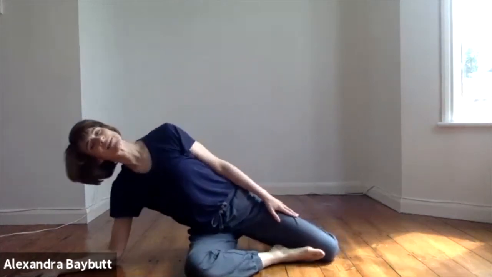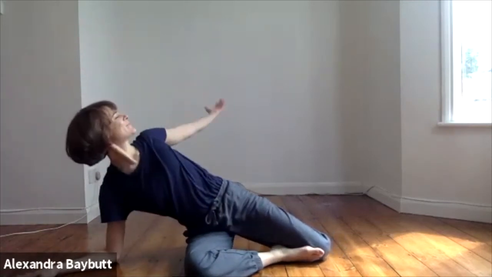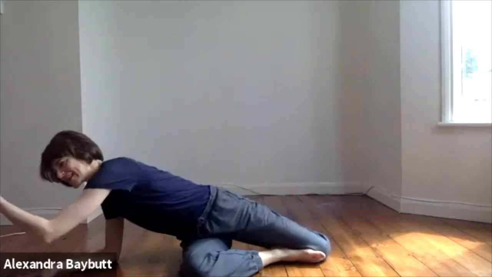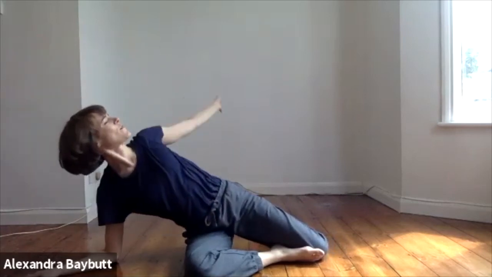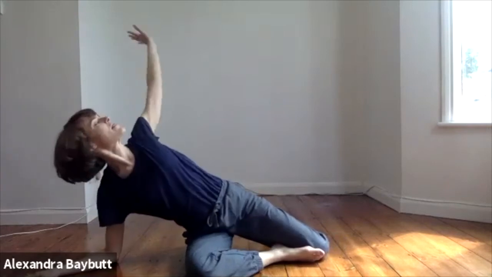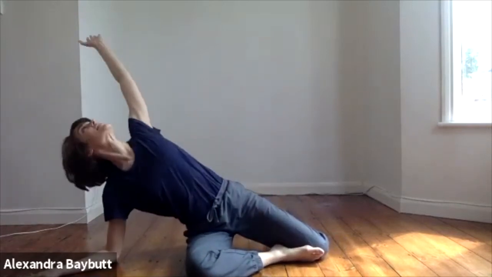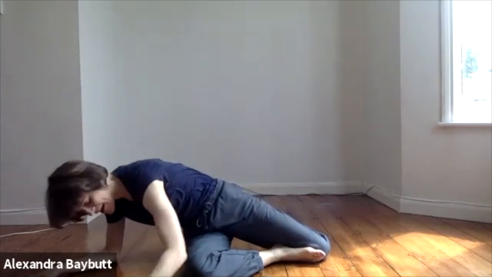And then whilst we're here in this shape, let's find head leading, supporting on the right forearm, take some arm circles. So sensing the axis of length now on this long diagonal relationship, mobilizing through the length of the arm. And you can find maybe some space for the rib cage.